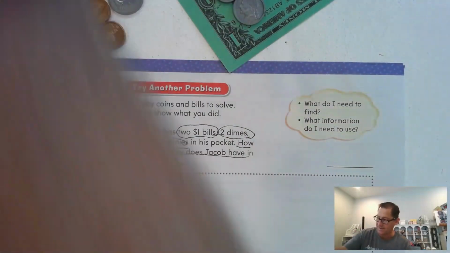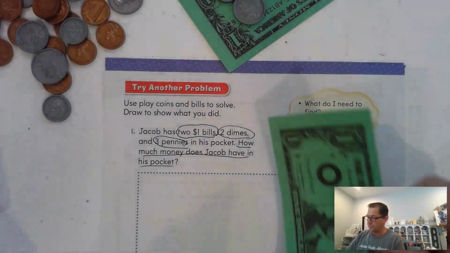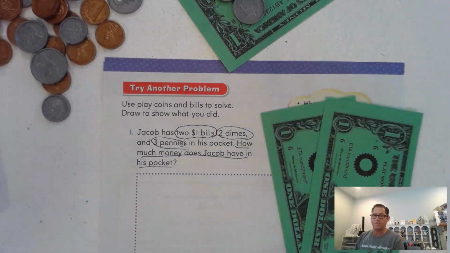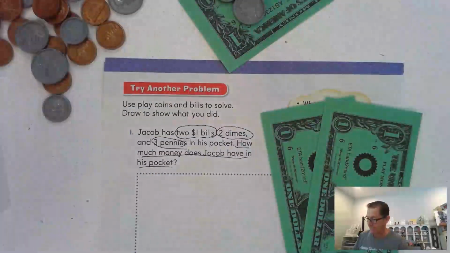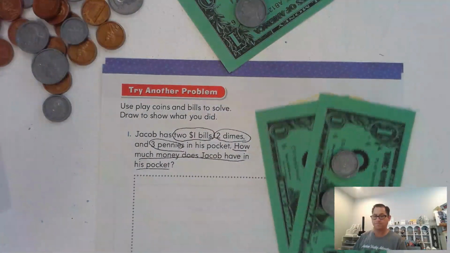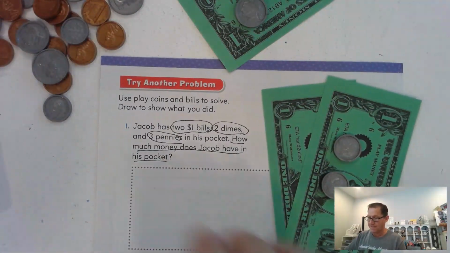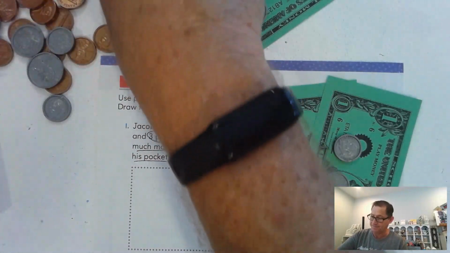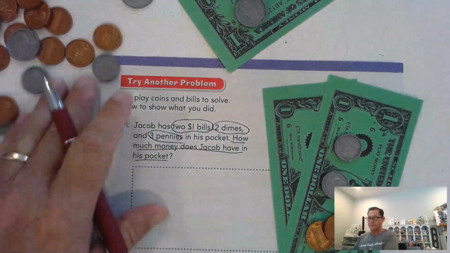So let's go ahead and get that. That's what he has in his pocket.